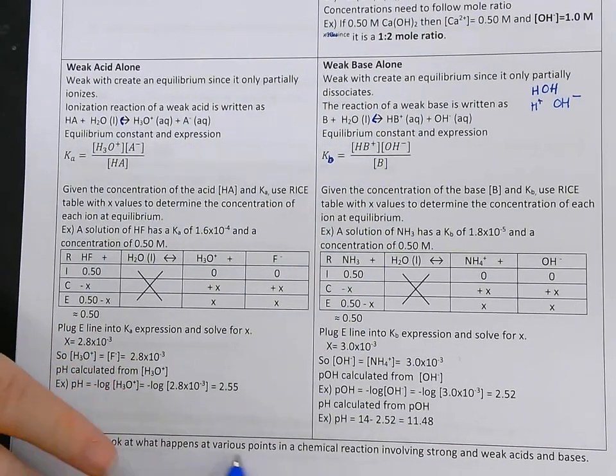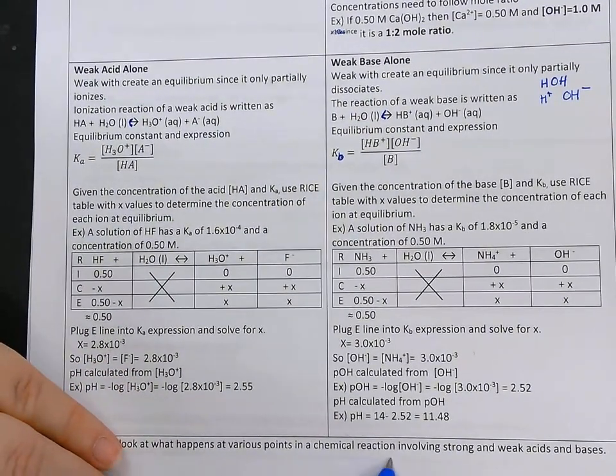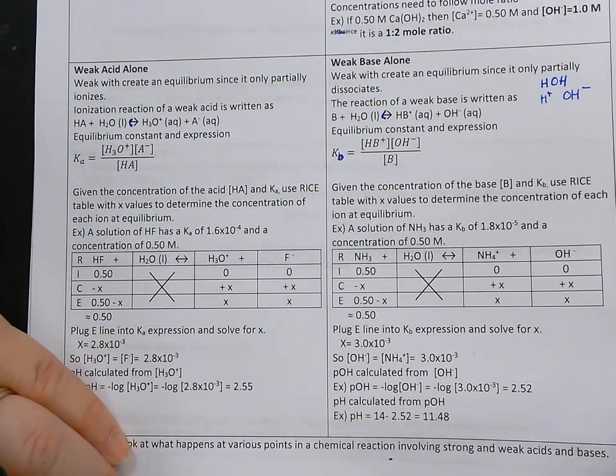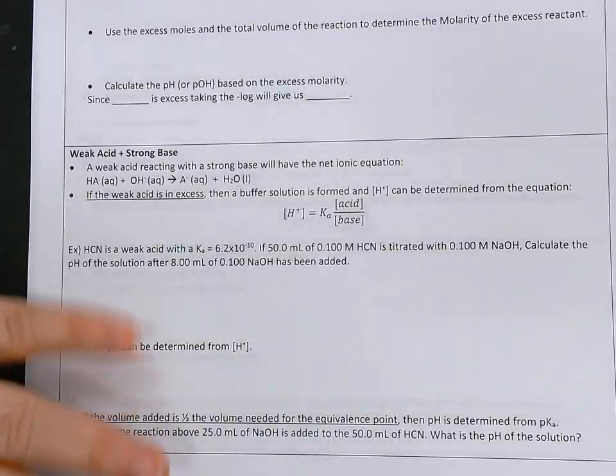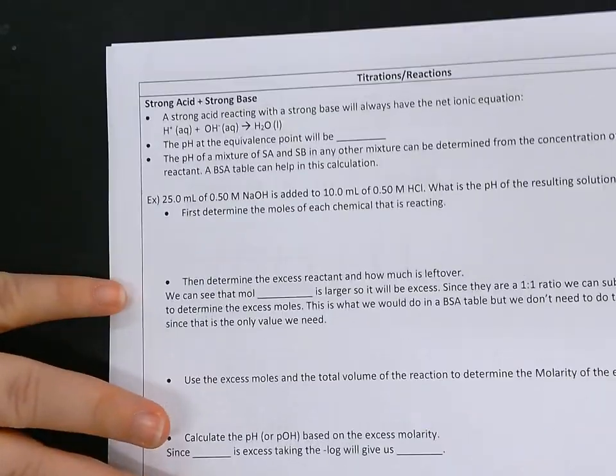Now we're going to see what happens at various points in a chemical reaction involving strong and weak acids and bases. So we're going to start mixing things together, and this is where we can get a little more involved. We're going to start with a strong acid and a strong base.